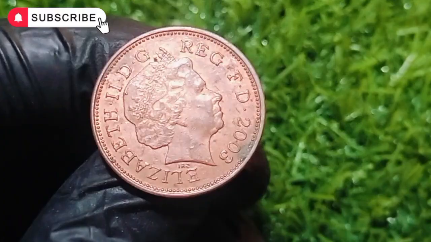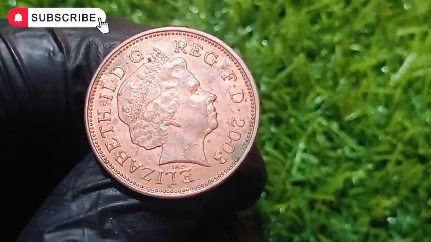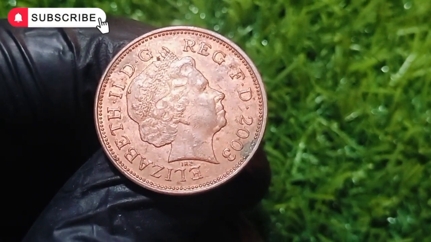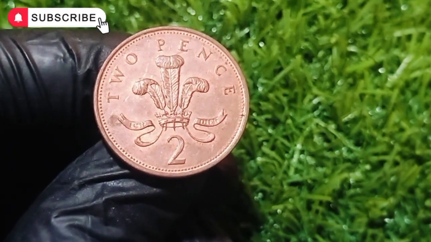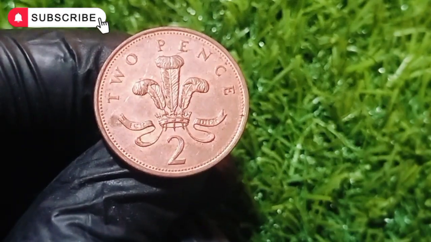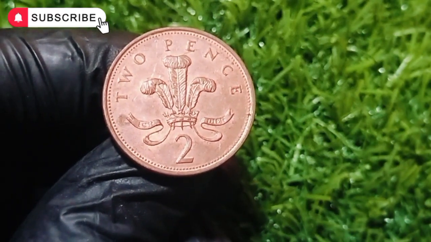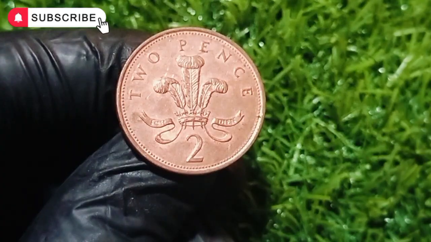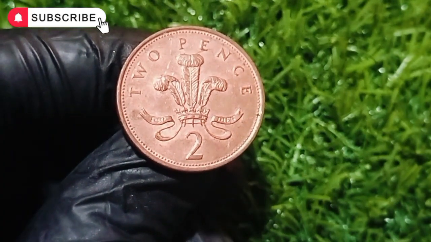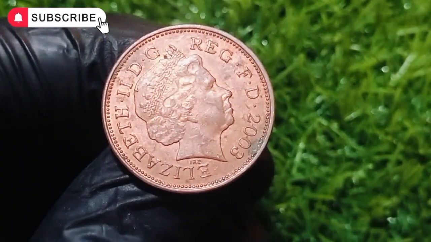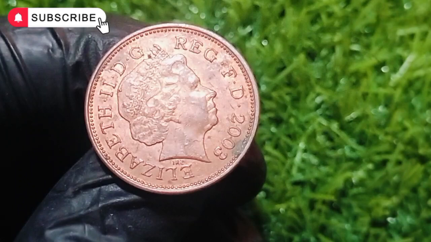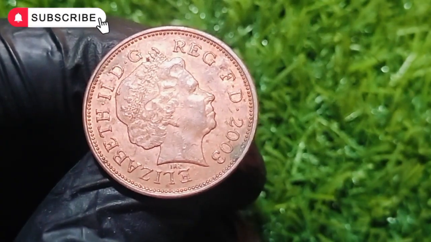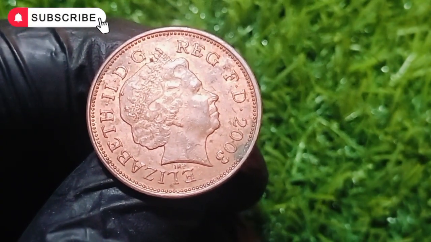From its introduction in 1971 until September 1992, the coin was made of bronze, consisting of 97% copper, 2.5% zinc, and 0.5% tin. However, due to rising metal costs, the Royal Mint changed the composition to copper-plated steel starting in 1992. The 2003 issue, therefore, is made of copper-plated steel, which has a distinctive magnetic property because of its steel core. This change helped the Royal Mint reduce production costs while maintaining the coin's outward appearance.